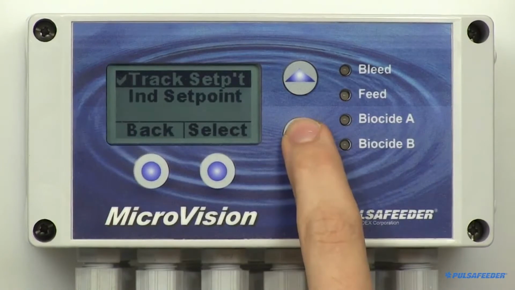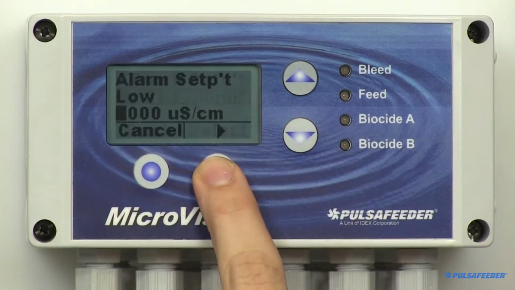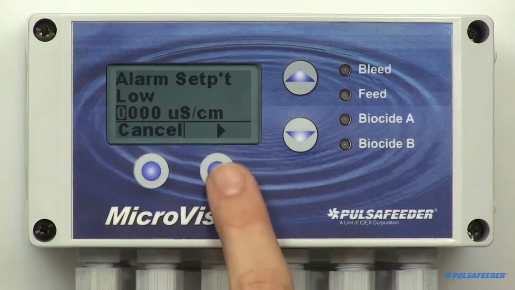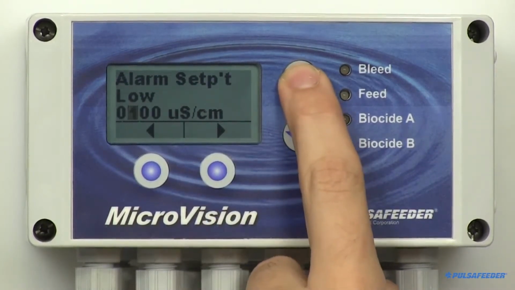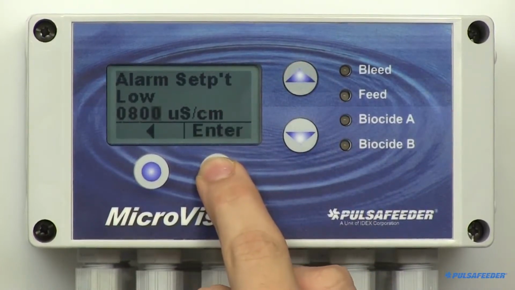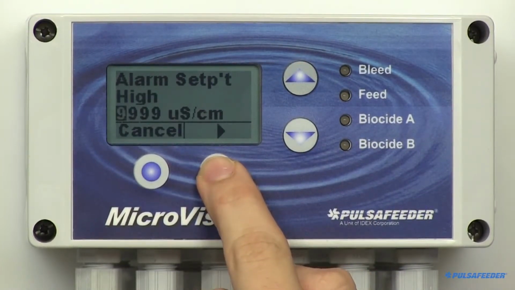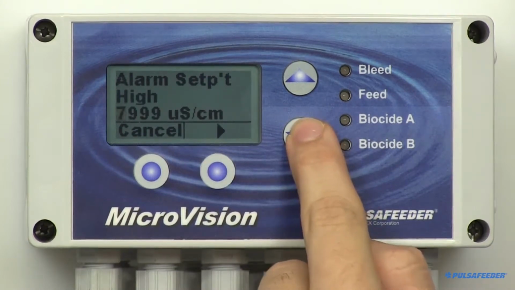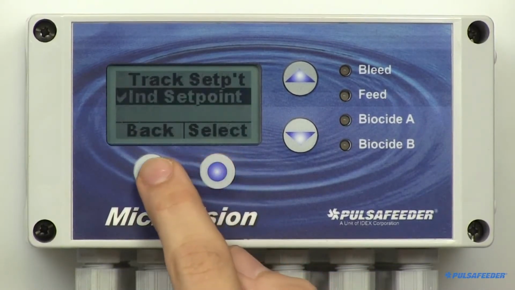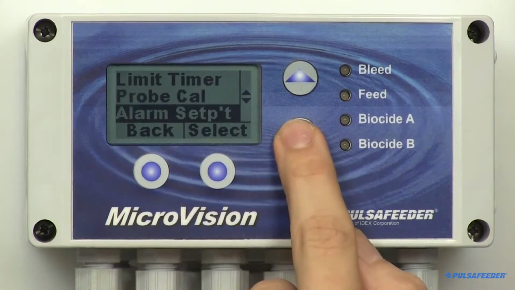Arrow down to independent set points and select it. Use this type if you want to specify a different upper and lower conductivity value for alarm reporting. The first screen is the low value. Simply enter the low value here using the arrow buttons and hit Enter and OK. Then the high screen value will appear. Enter the high value here using the arrow buttons, then press Enter and OK. Then press back to return to the calibration menu.